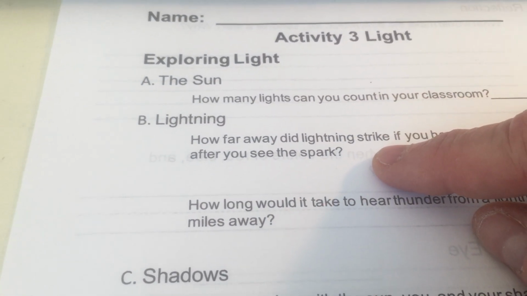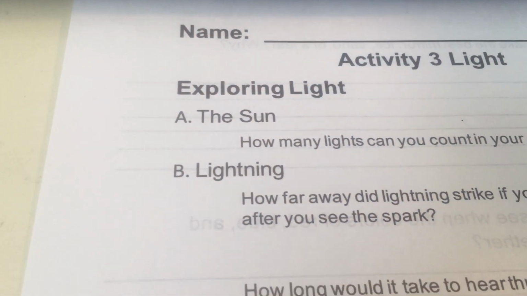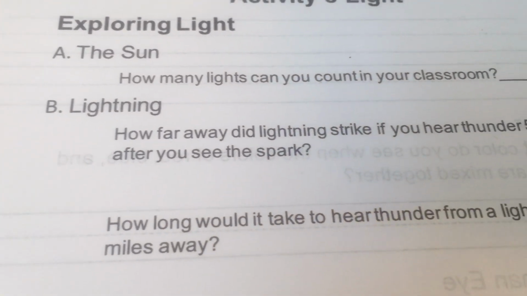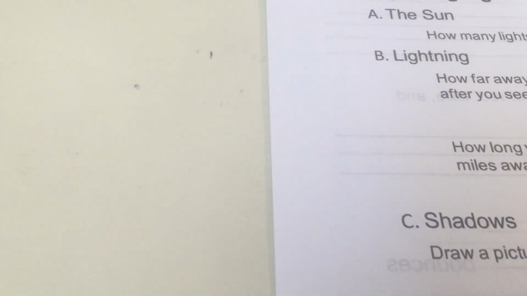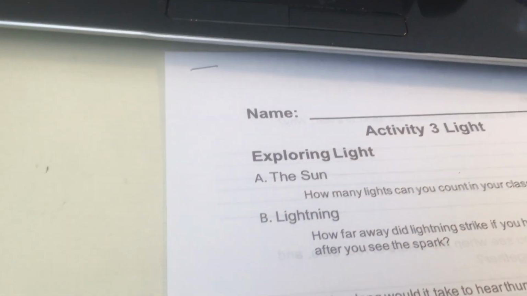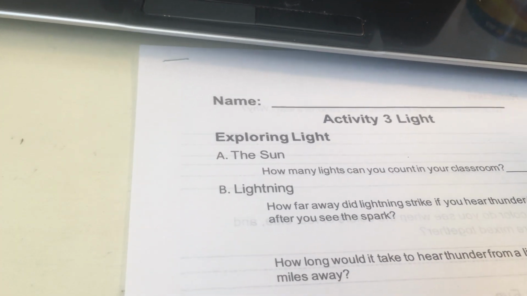Another source of light in our world is occasionally lightning. You don't have to write this, but I'm going to write it here so you can understand what we're saying: next time you're in a thunderstorm or a lightning storm, you see the lightning flash before you hear the thunder. That's because light is the fastest thing in the universe.